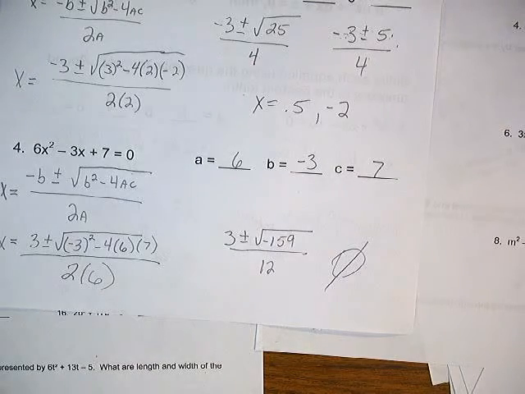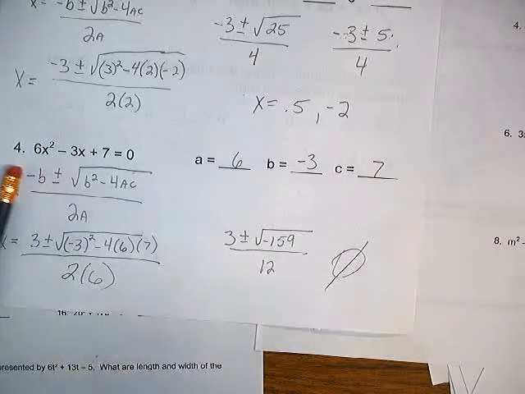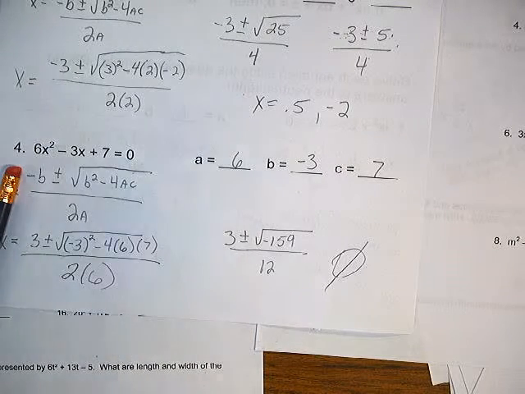One solution. Okay? Now, why is it not possible to take the square root of a negative number? Because a square root is something multiplied by itself, right? If I have a negative times a negative, what's that? A positive. What's a positive times a positive? Positive. What's 0 times 0? 0. So we can't get to a negative number. Does that make sense? Yes. Okay.